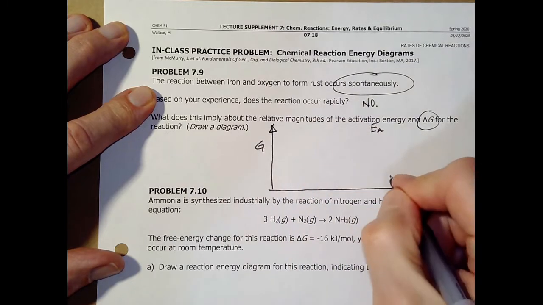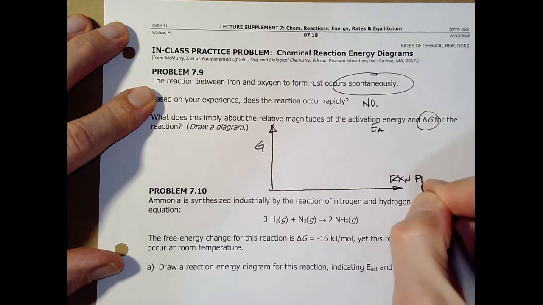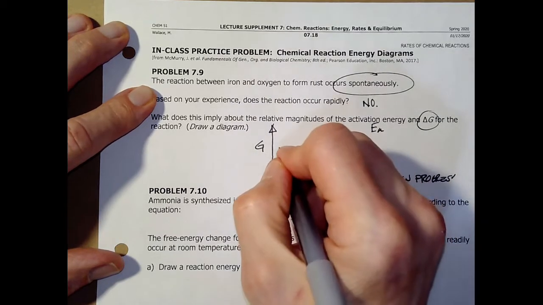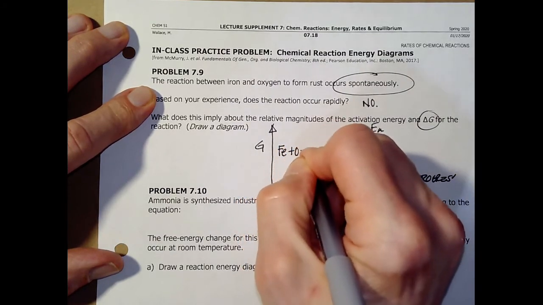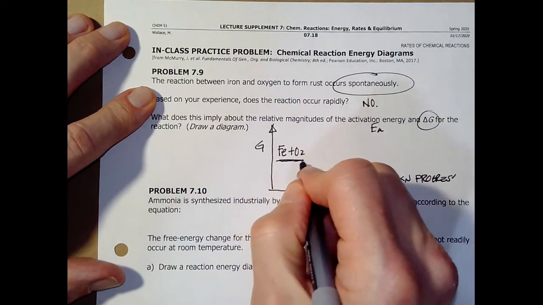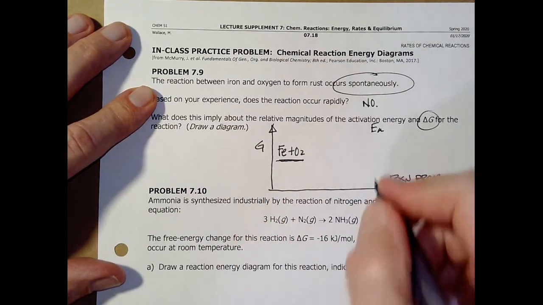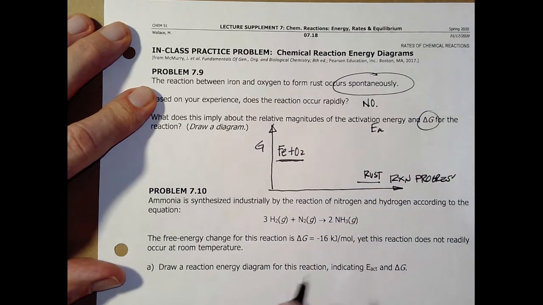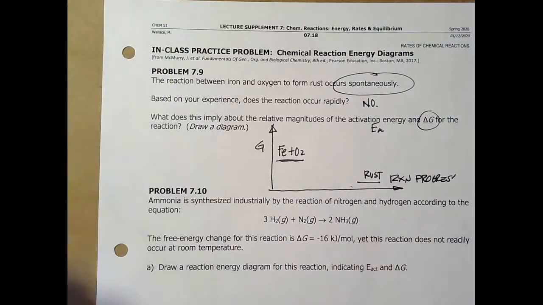There's G. Here's reaction progress. And I said, well, iron and O2, their energy's up there. If I was to put some kind of machine and measure their energy, and rust is down there. Like, I know, yeah, this is going to go there.